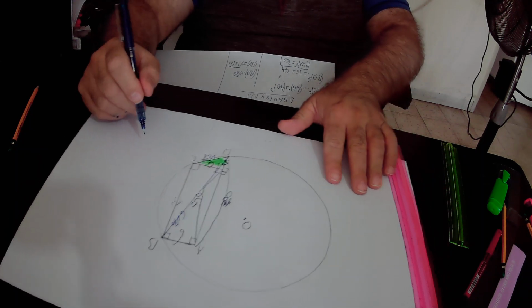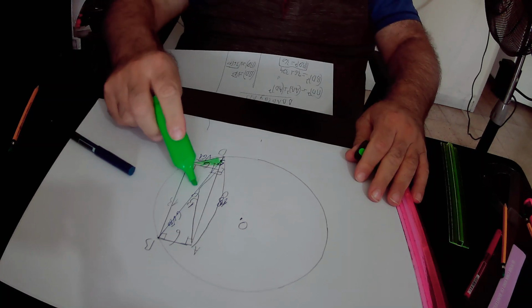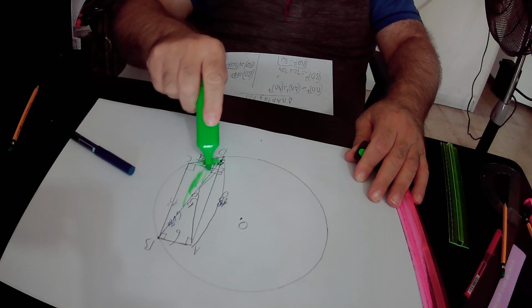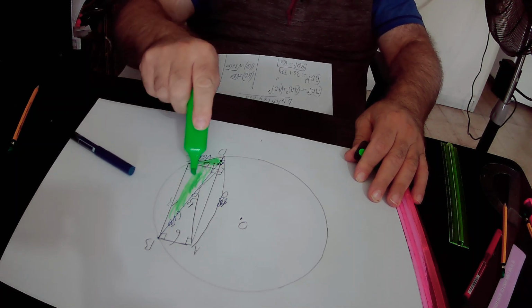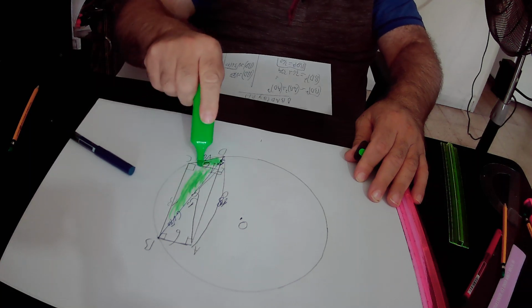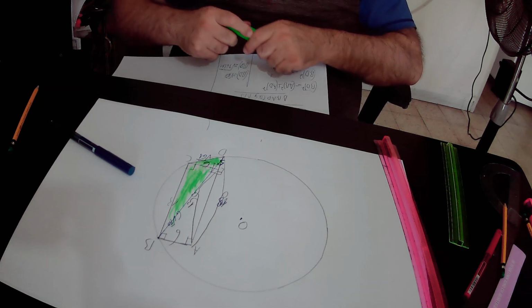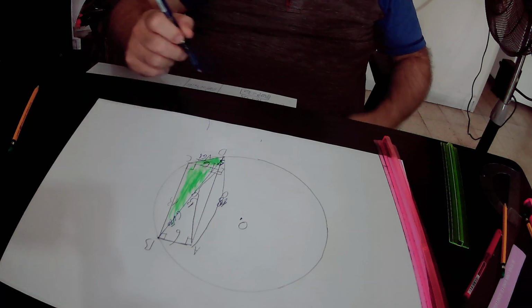Okay, so in the next step we'll calculate the area of the green triangle BDC or BCD. The area of the green triangle BCD.